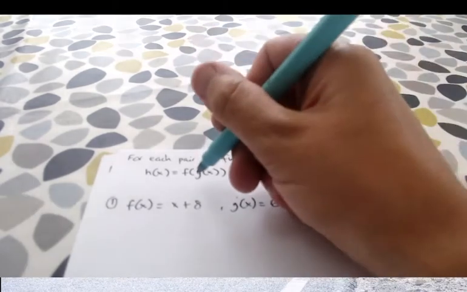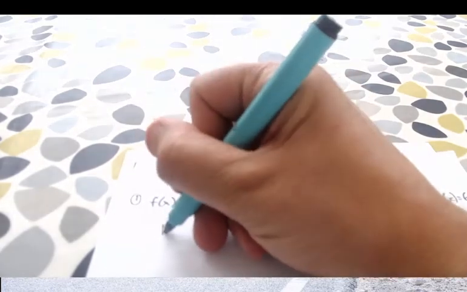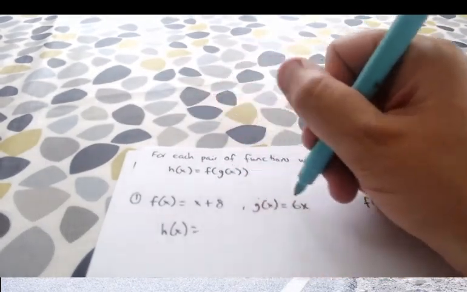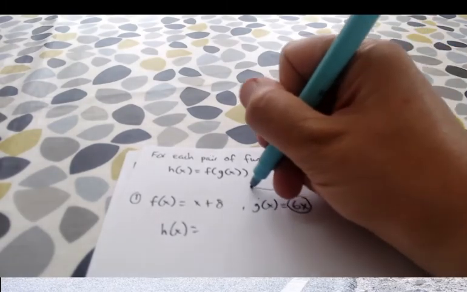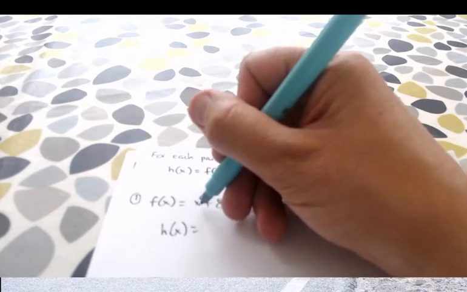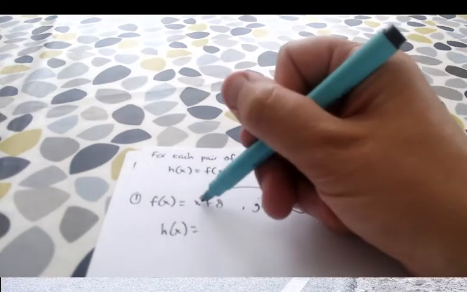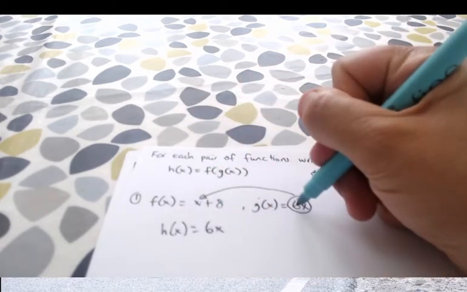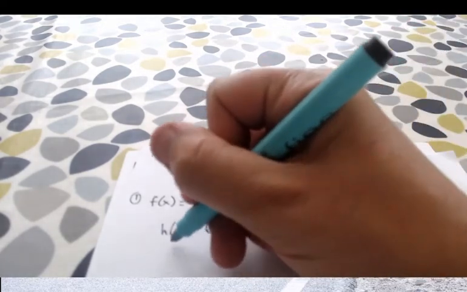Okay, so f of g of x, so this is h of x, that's what we're calling this new function. So the g of x is in the bracket, so it goes in the circle, and we arrow it over and replace that x with it. Remember, it's replacing it, it's not multiplying it, it's replacing it. So let's write this out. X is gone, it's been replaced by the 6x, and I've got an add 8 still as well.